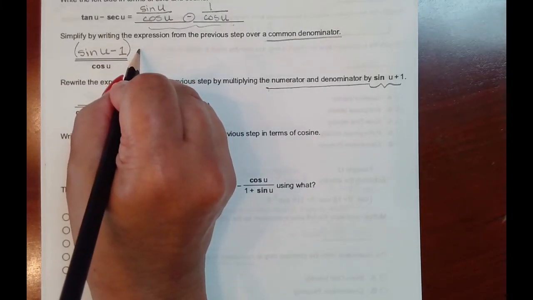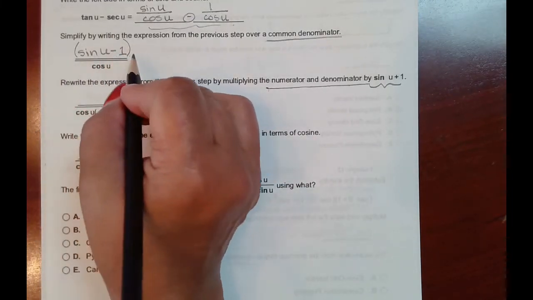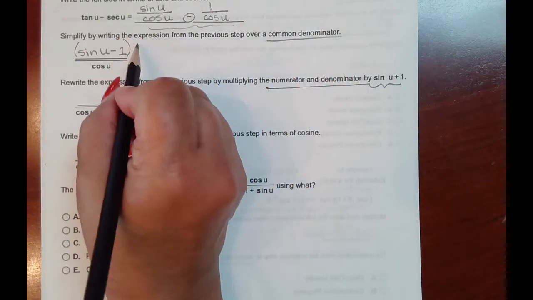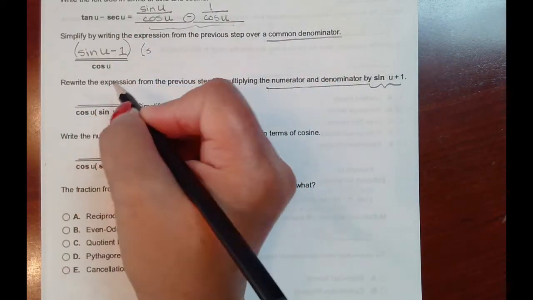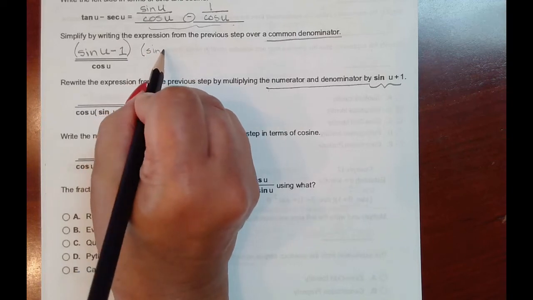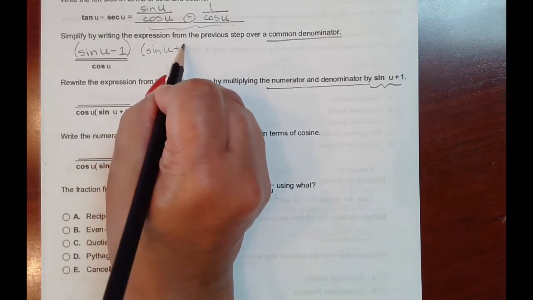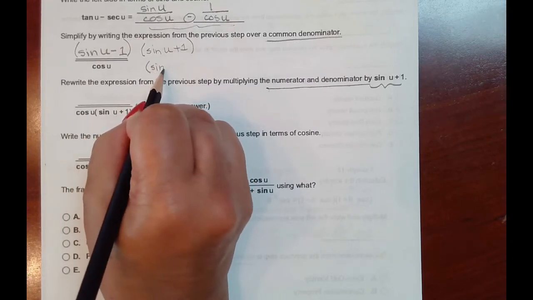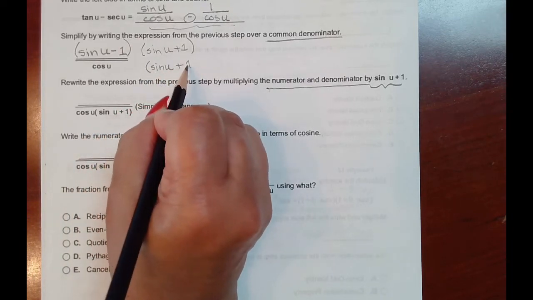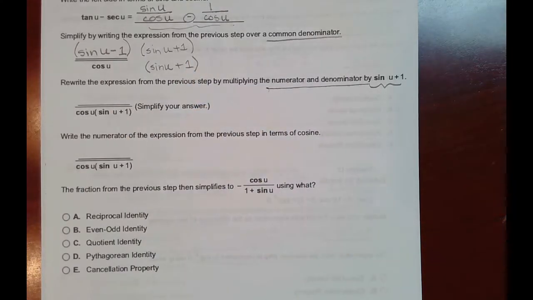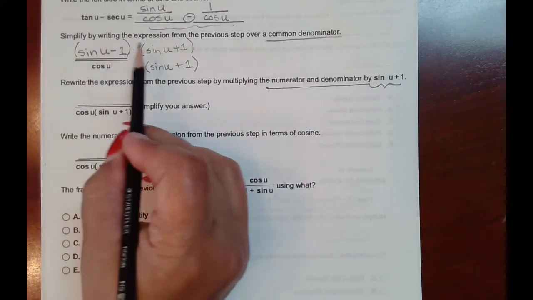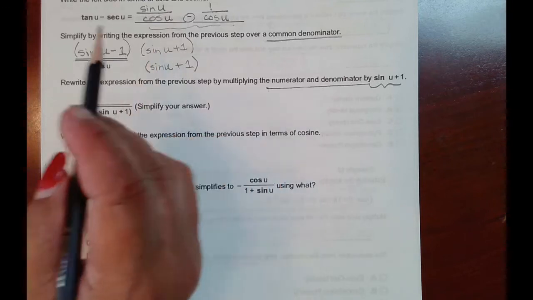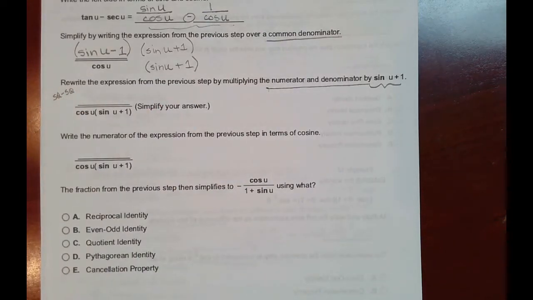So they're saying multiply. So you would give just that answer right in there, but then I'm going to do some of my work here so I can get the answer for the next one. So sine of u plus 1 is what they're asking us to multiply by. And therefore you have to multiply the bottom by sine of u plus 1 also. Okay, we're going to use that shortcut again. We have conjugates here, so it's just square minus square. That's the shortcut for getting all of that foiled out with a few less steps.